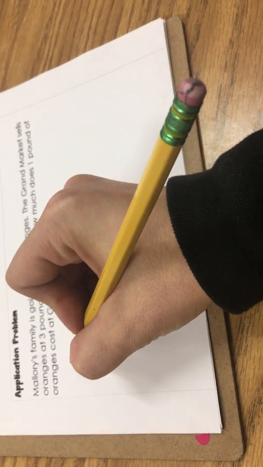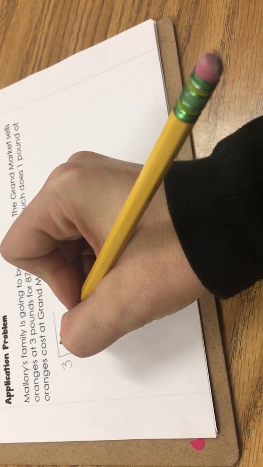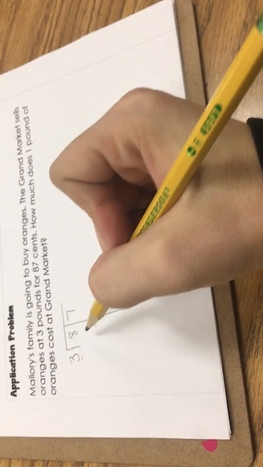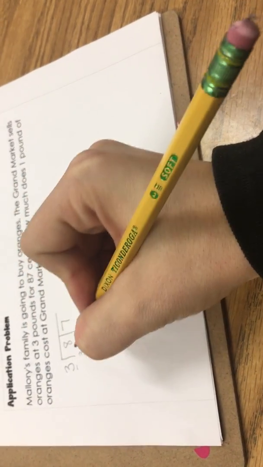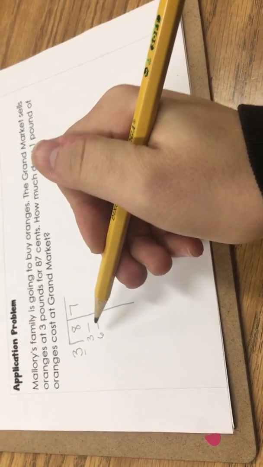So I would divide 3 into 87. I'm going to use my sticks and my stones, or also called the place value, to figure this out. If I'm dividing by 3, then I need to count by 3. 3, 6. Well, if I go one more, I made too much.